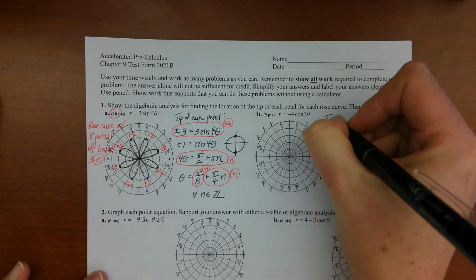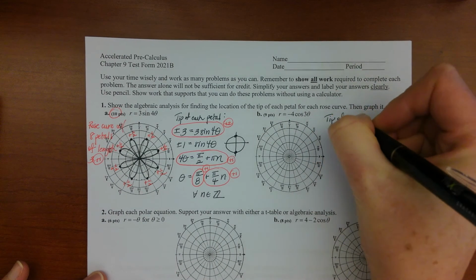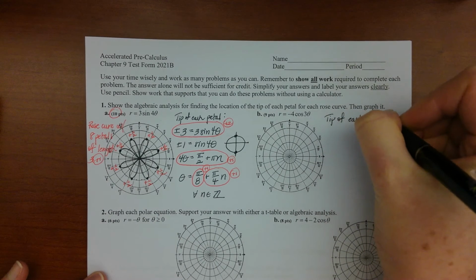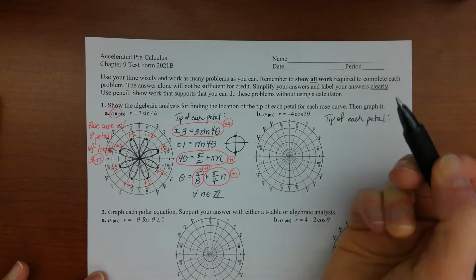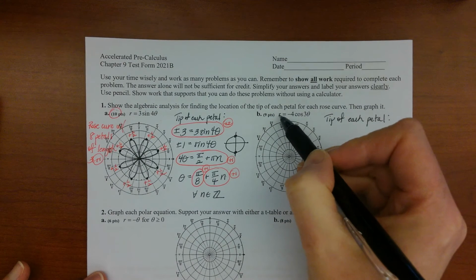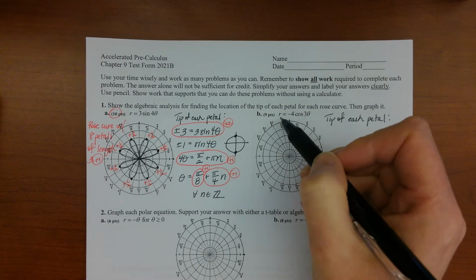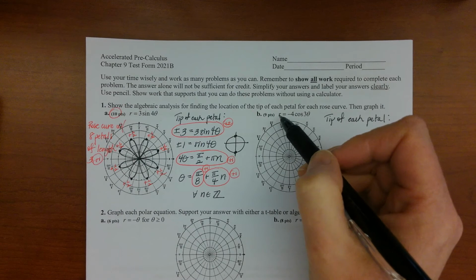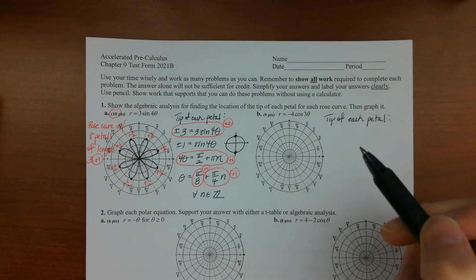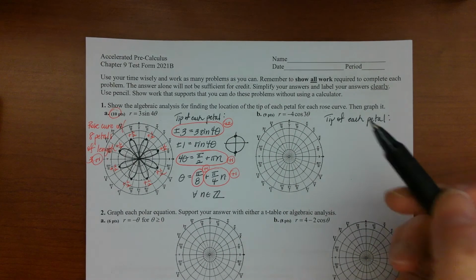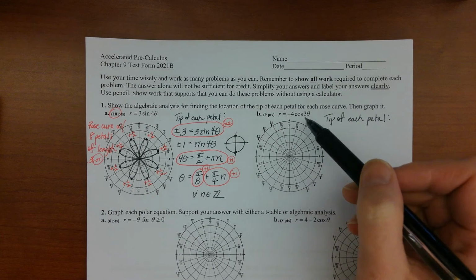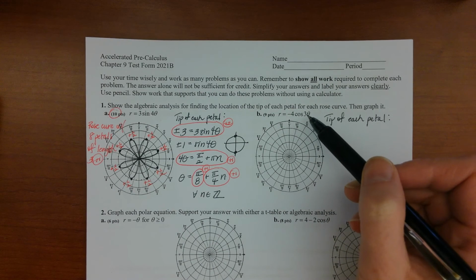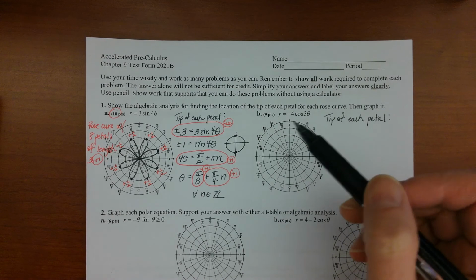So there were 2 ways to set this up. One way, which is my preference, would be to set r equal to 4. And then the other way would be to set r equal to negative 4. One or the other, not both. Now, whatever you set r equal to, when you're done and you solve for theta, you have to pay attention to what you asked for.